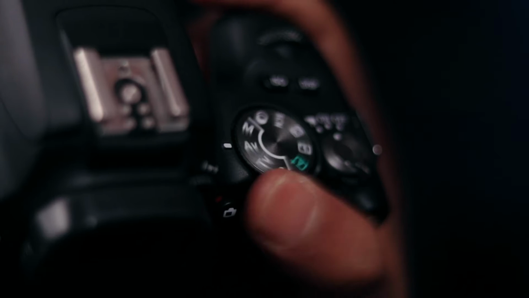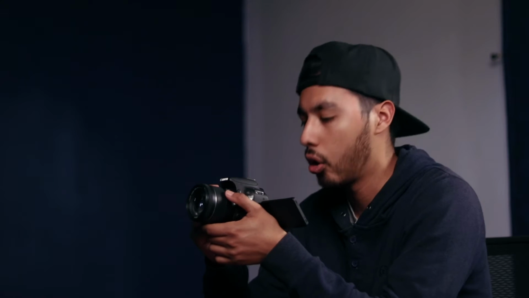So first things first, turn on your camera. Okay, it's on. Switch it to manual. Why do I have to switch it to manual? Because this will allow you to change your exposure exactly how you want it. You can't rely on auto exposure. There is a time and place when you want to shoot auto, but for now, we're gonna go with manual.